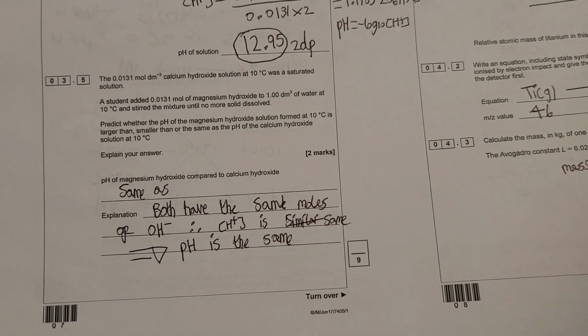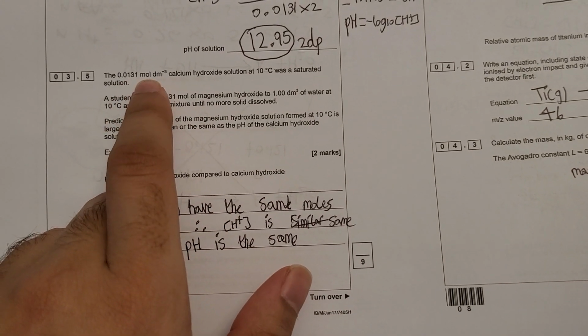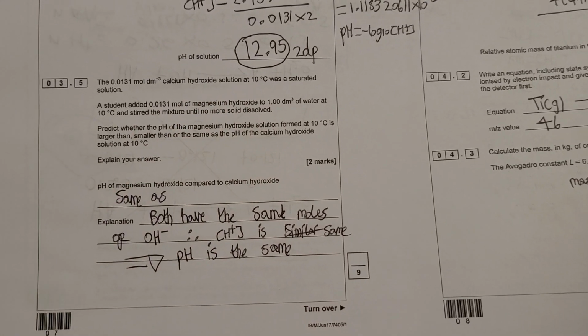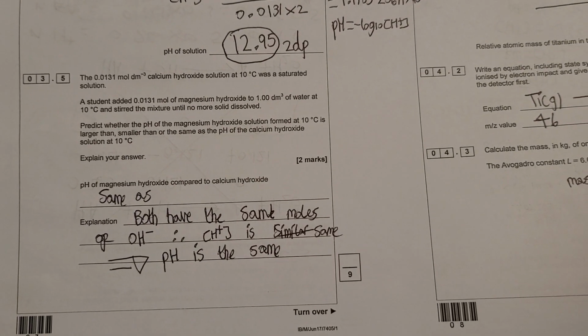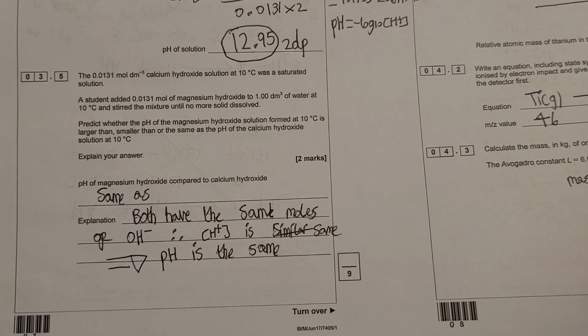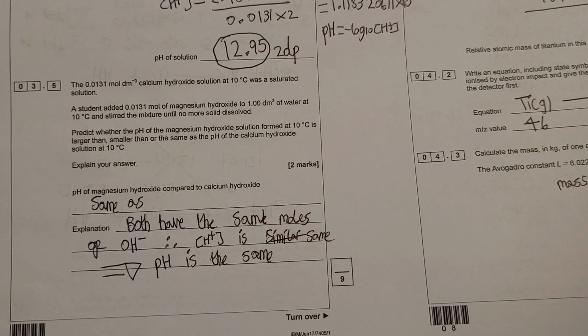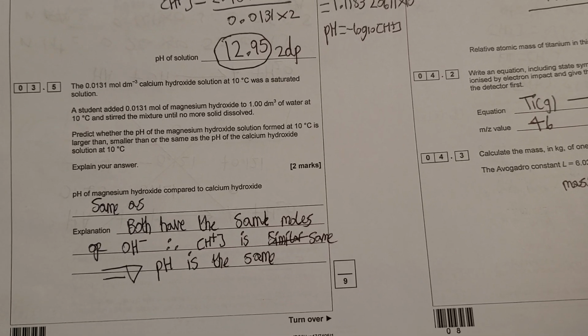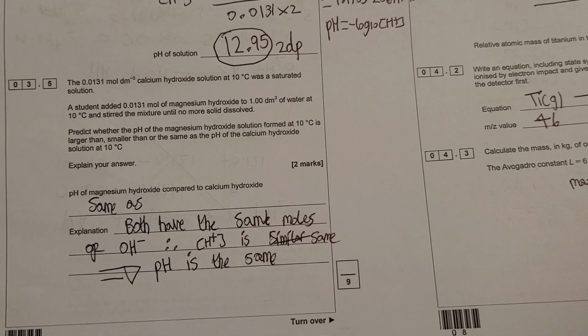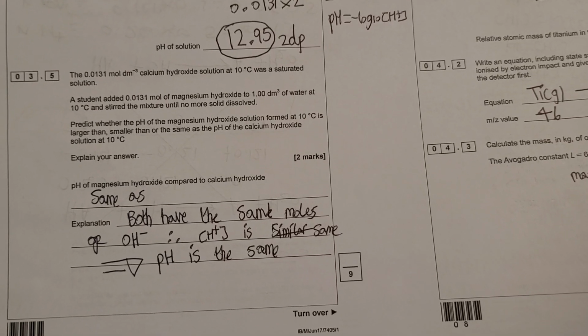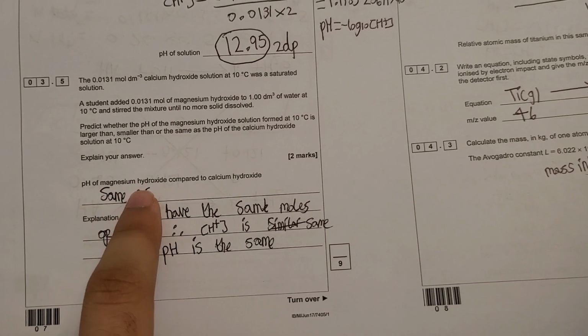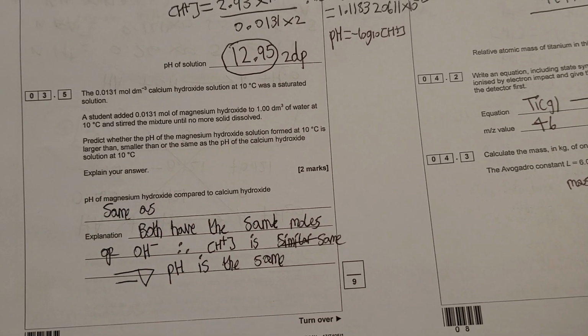3.5. This 0.0131 moles per dm cubed calcium hydroxide solution at 10 degrees Celsius is a saturated solution. Add magnesium hydroxide and stir the mixture until no more solid dissolves. Predict whether the pH of the magnesium hydroxide solution formed at this point is larger than, smaller than, or the same as the pH of the calcium hydroxide solution at 10 degrees Celsius. Explain your answer.